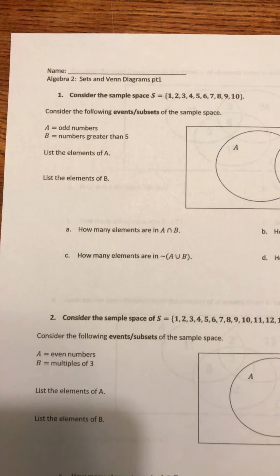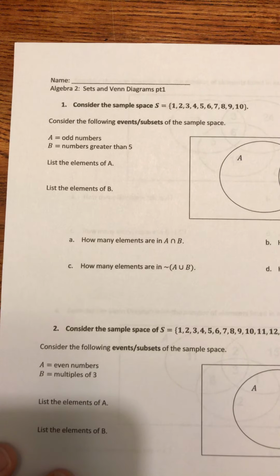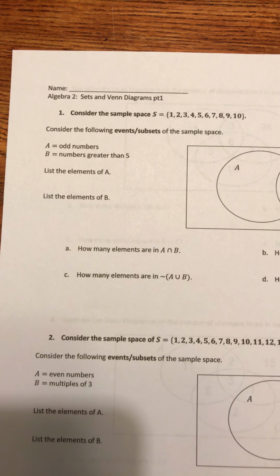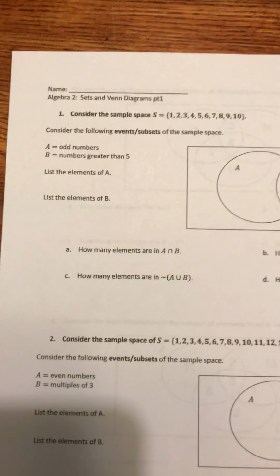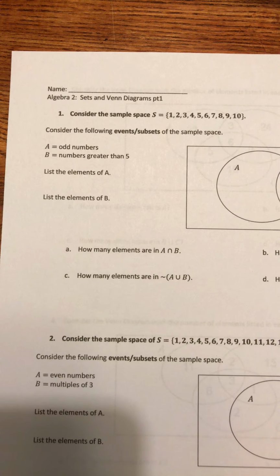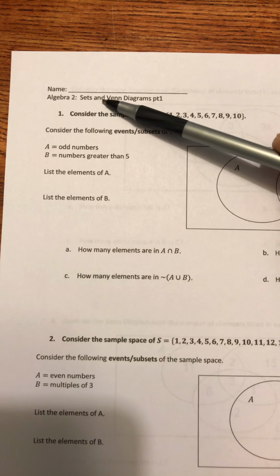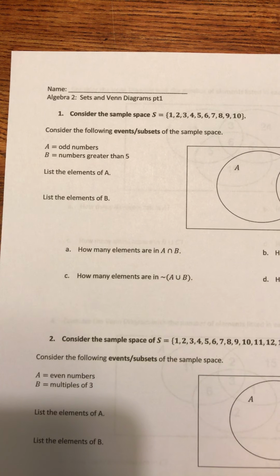All right, today's lesson, I think some of you might finally be happy because we are done with trigonometry. Yay! Boo! Today what we're going to start is probability and statistics. And to start that, we're going to learn about something called sets and Venn diagrams.